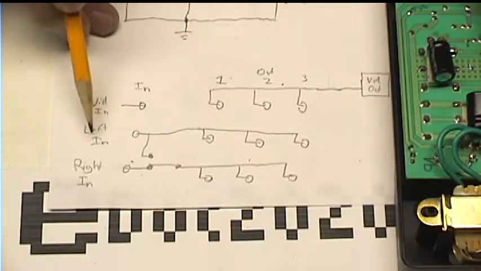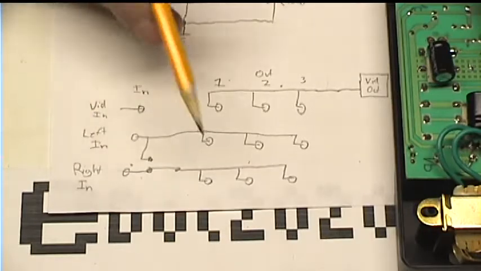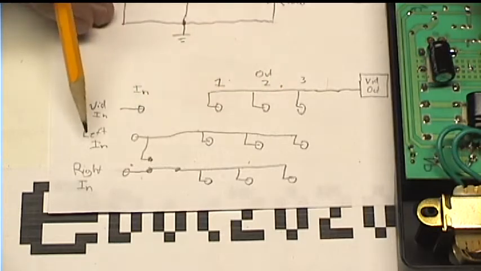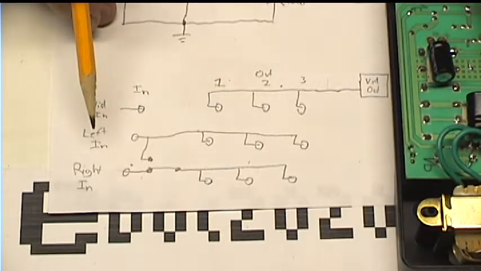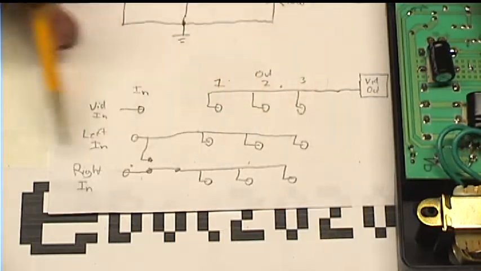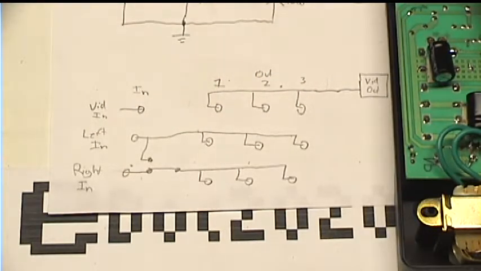And since audio is much less sensitive, like these RCA jacks for audio aren't impedance sensitive, then you can just parallel them and it works fine. So now move up to look at the rest of the actual schematic.